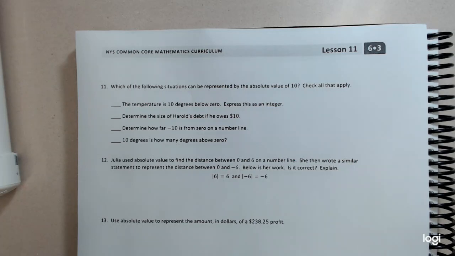If you recall, on Thursday we were talking about absolute value, and I gave you an assignment on the page that you see in front of you. It's S45 lesson 11, and I want to go over the answers real quick so that we can move on to our lesson. If you remember, absolute value means how far a number is away from zero.